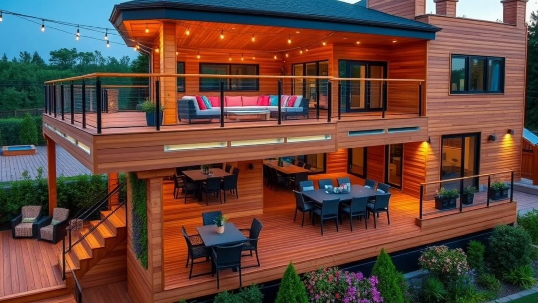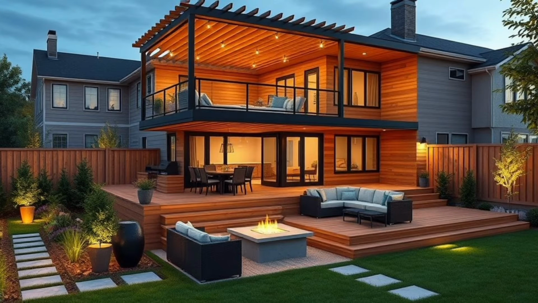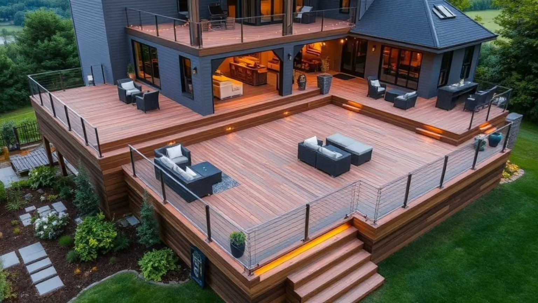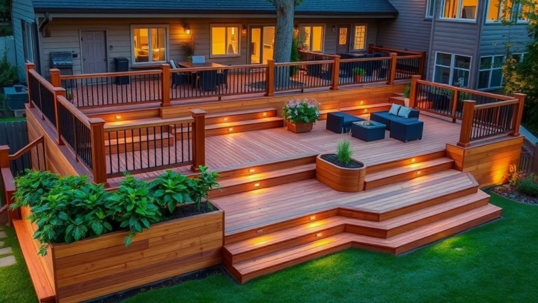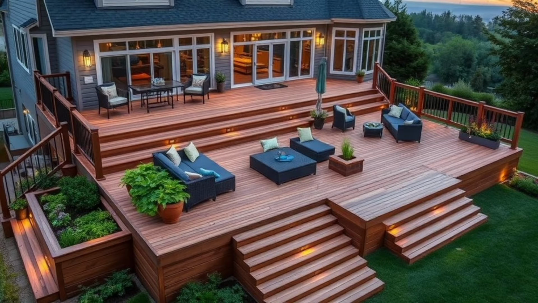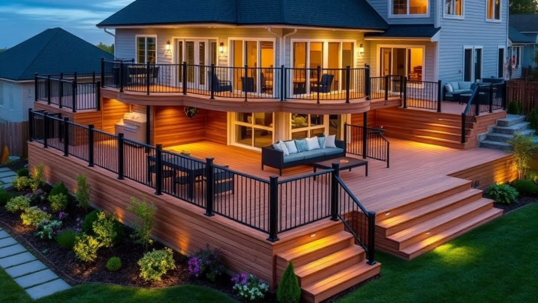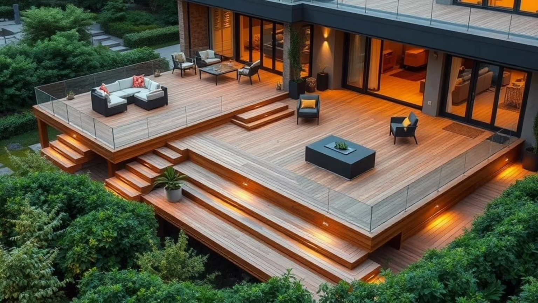Floating deck, perfect for entrance or smart budget. A floating deck rests on the ground without permit required for their great flexibility and can be placed anywhere in the yard.